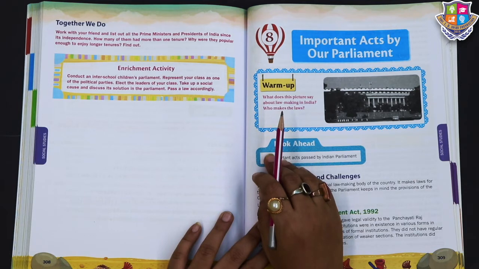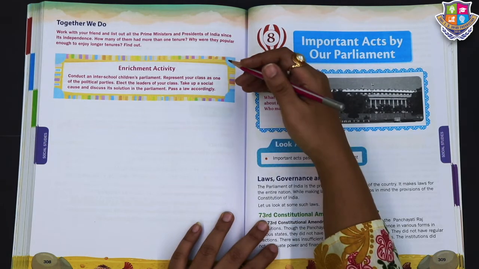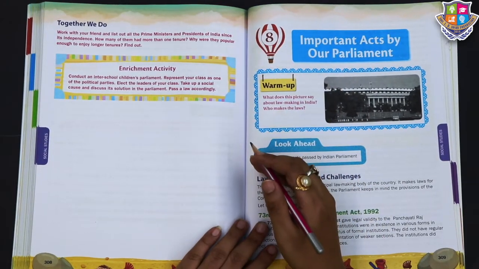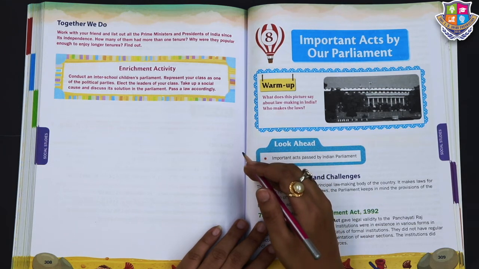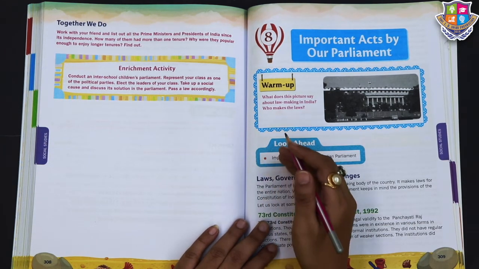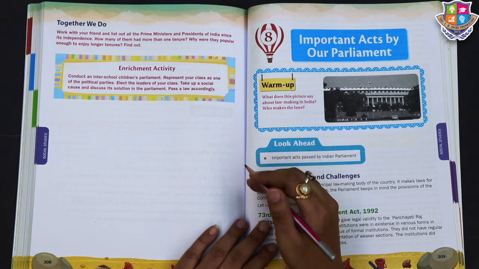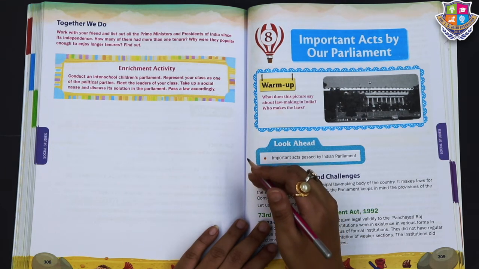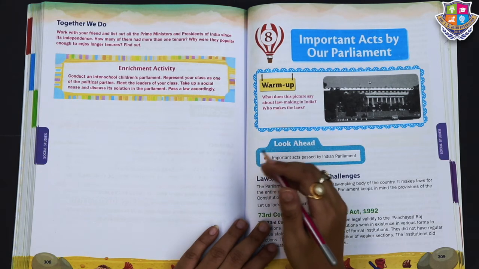What are the levels of government? In the central government, all the decisions at the national level are taken by the central government. Then in the state government, the decisions are taken by the chief minister along with the governor of the state and also with the help of the other ministers.